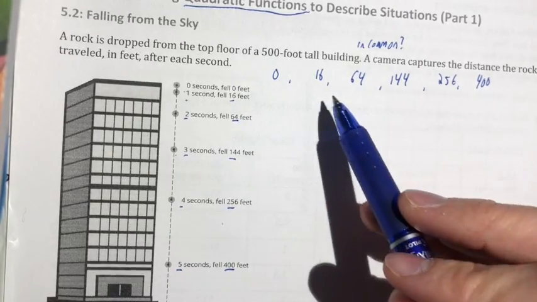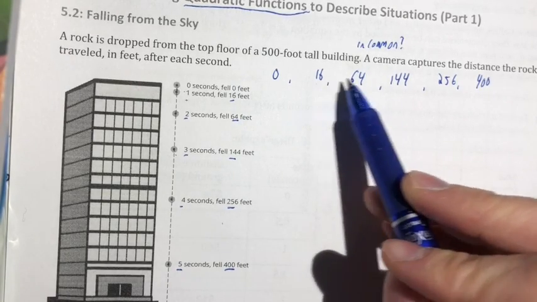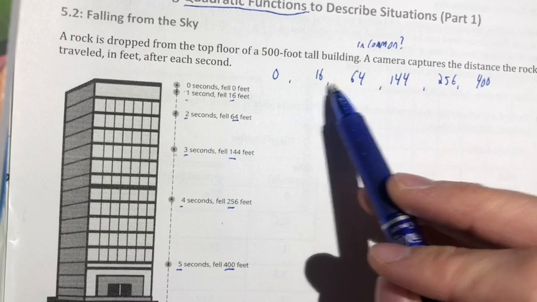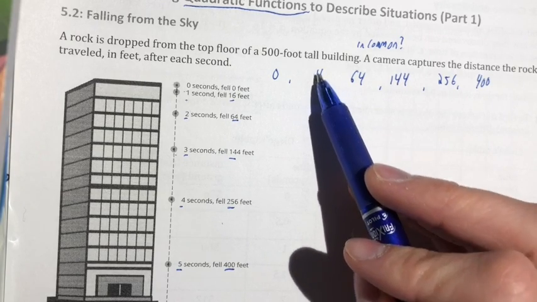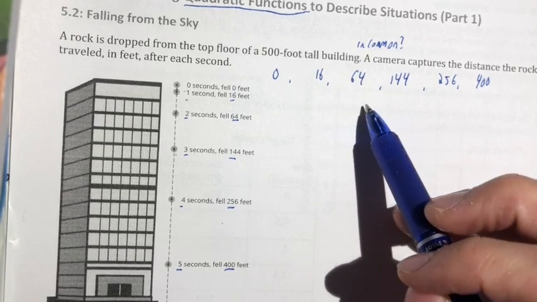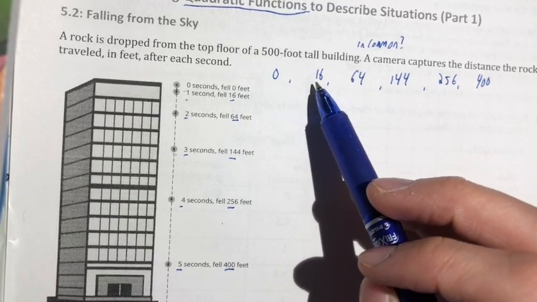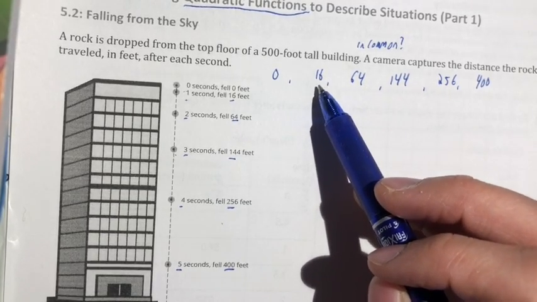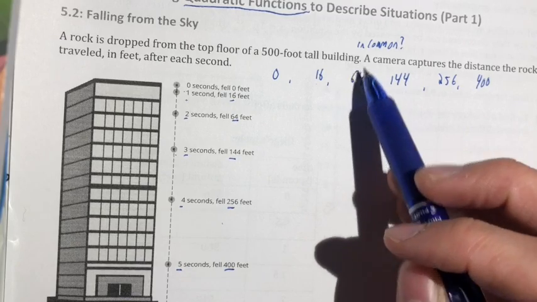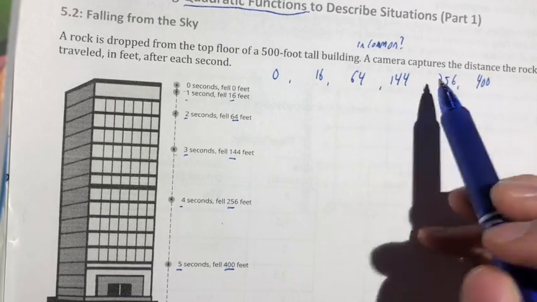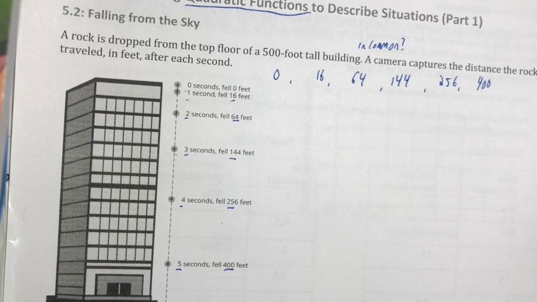Well, the first thing I notice is that 16 and 64 are both perfect squares. I noticed that 16 is 4 squared and 64 is 8 squared. But another thing to notice is they're all multiples of 4. Like 16 is 4 times 4, 64 is a multiple of 4. They're all even, they're all multiples of 4. We'll see if that comes into play. So that's a good thing to notice.